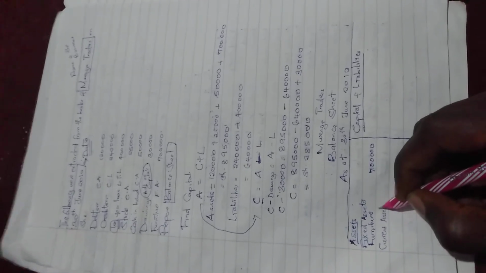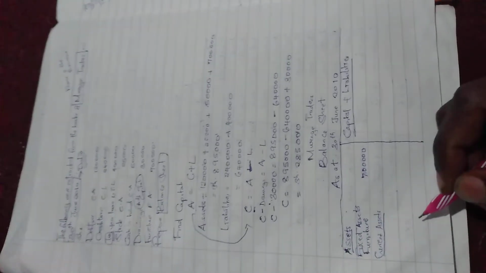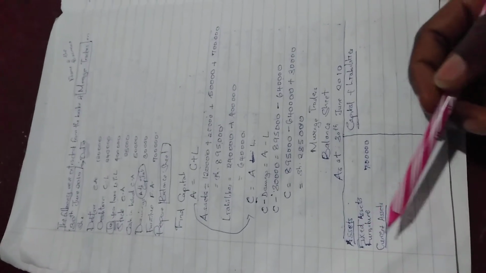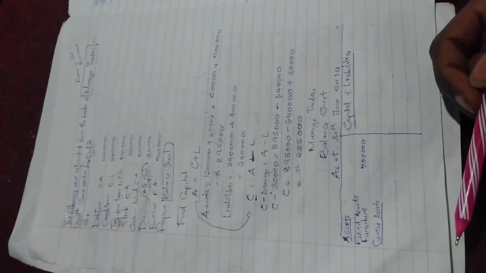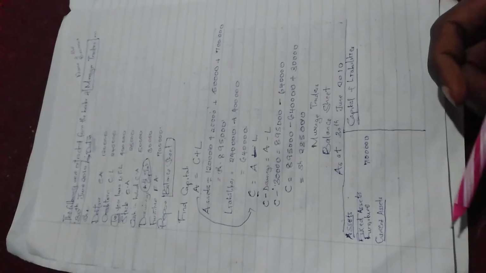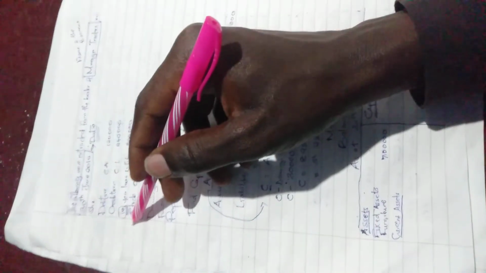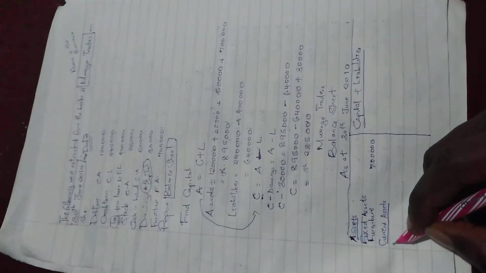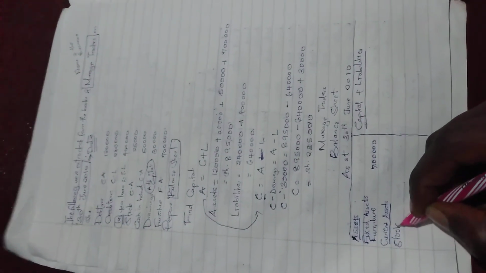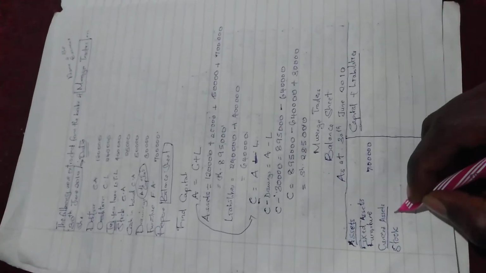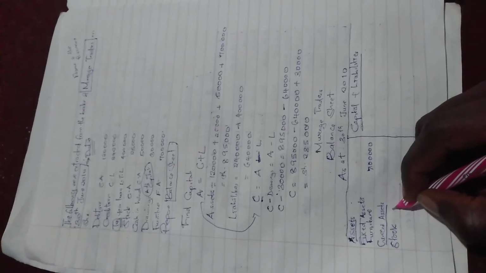We have a number of current assets there. But remember, you order them because we have started with fixed assets. We will start with the most permanent current asset, which is definitely stock. So you have stock, and I will advise that you indent the current assets.